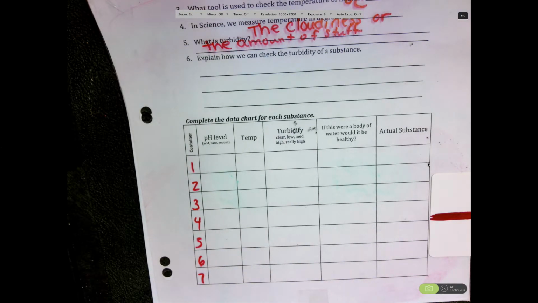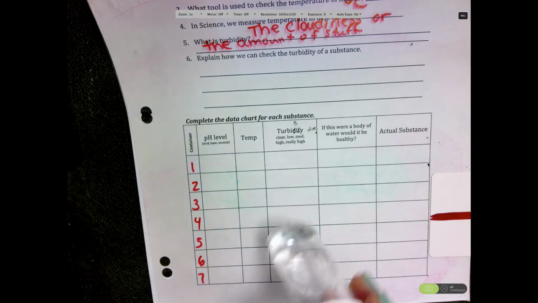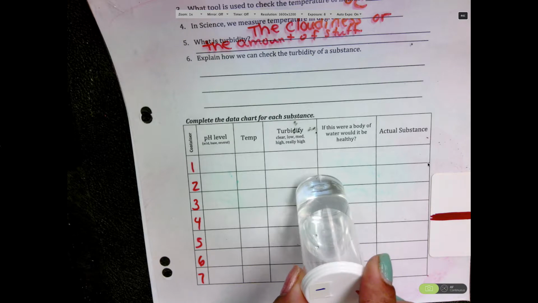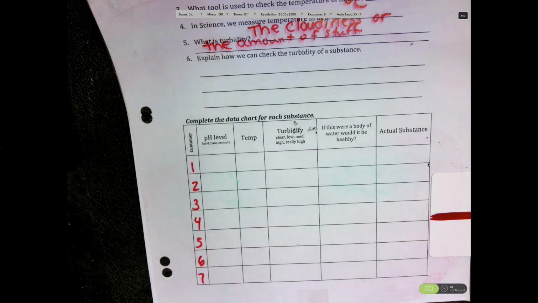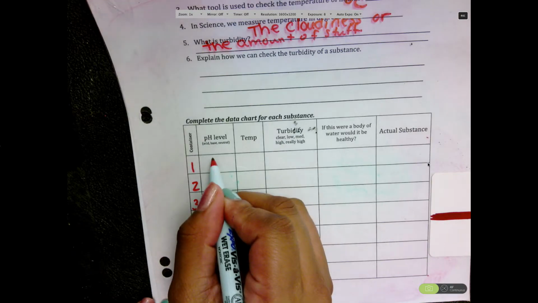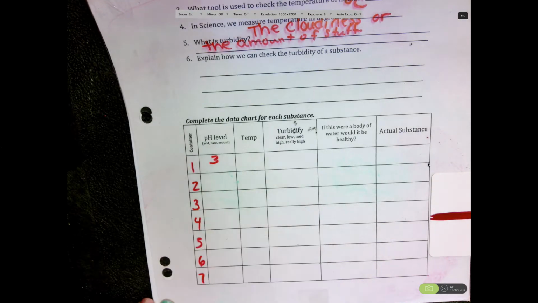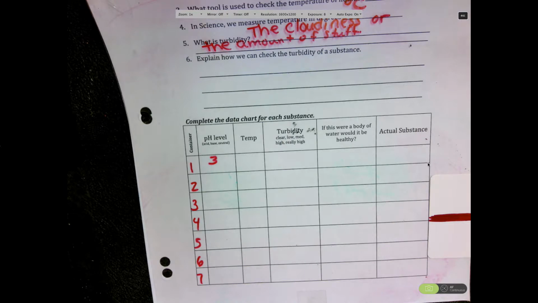All right, so let's start off with our first substance. Our first substance looks like this. Our pH level for this substance is a 3. Would that be acid, base, or neutral? Acid.